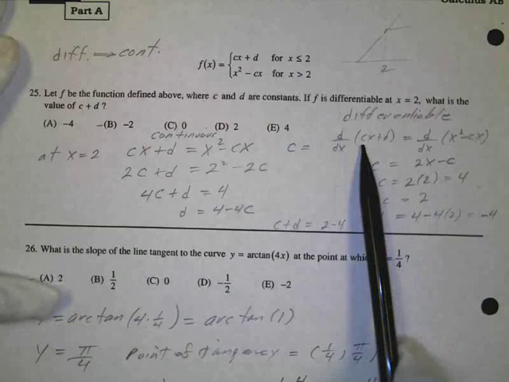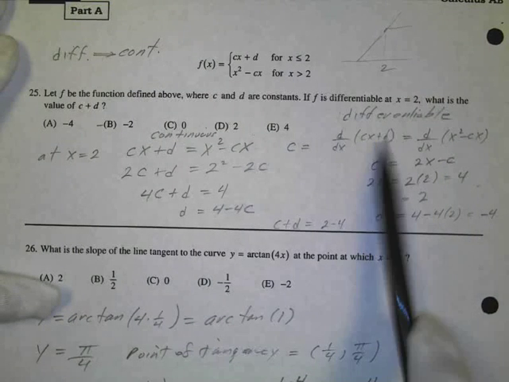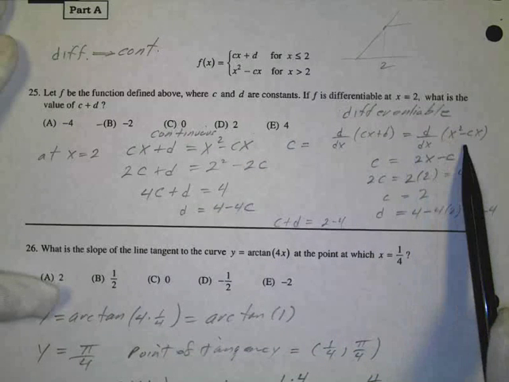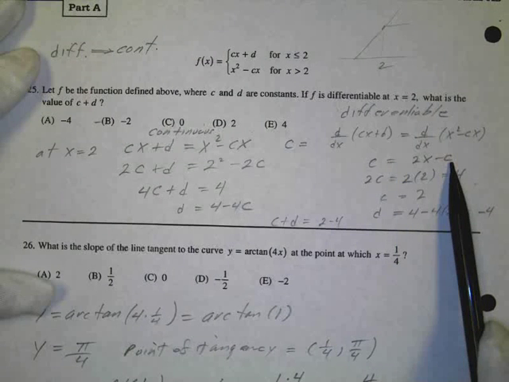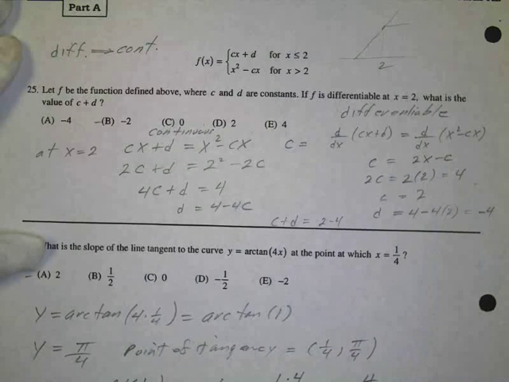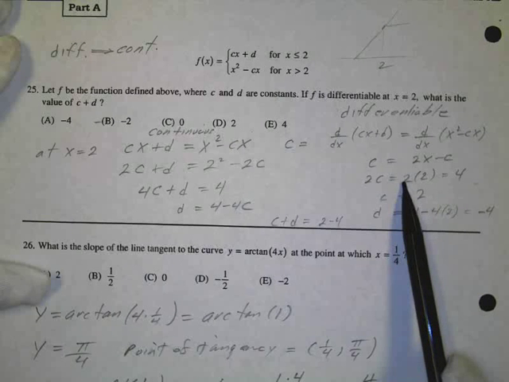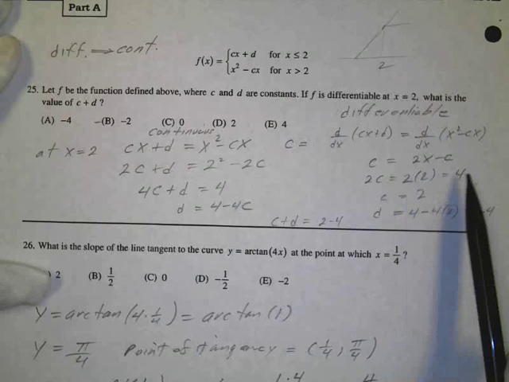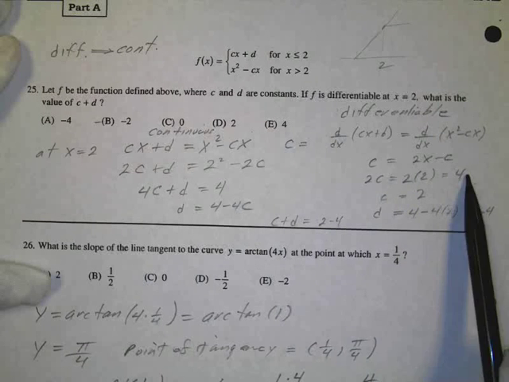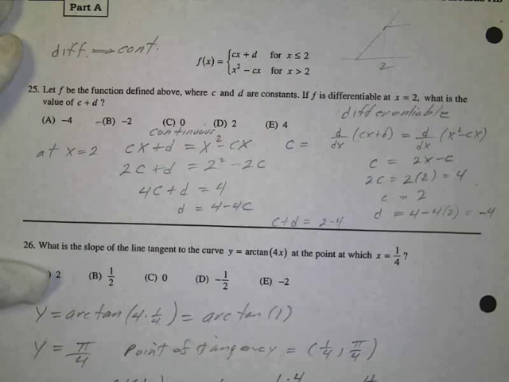So that means the derivative from the left equals the derivative from the right. So if I take the derivative of cx plus d, well, the d is 0, and that's just c. I take the derivative of x squared minus cx, I get 2x minus c. Well, if I add c to both sides, I get 2c equals 2x, but this is at x equals 2, so that's 2c equals 4, so c equals 2.